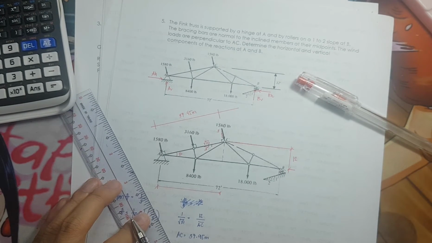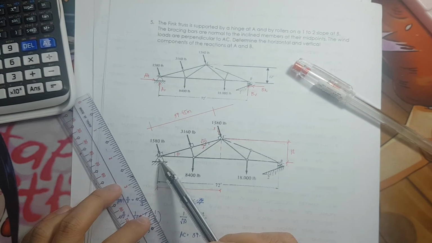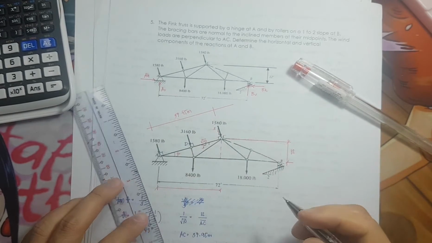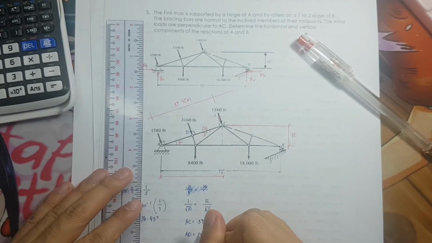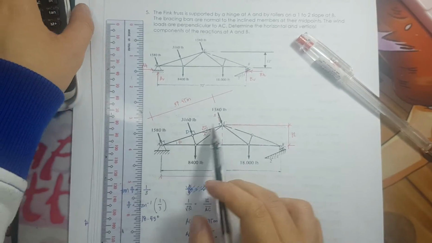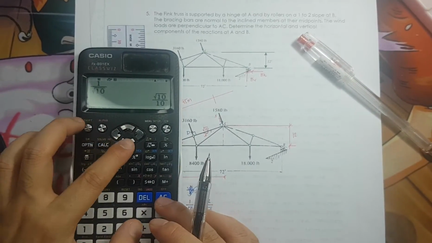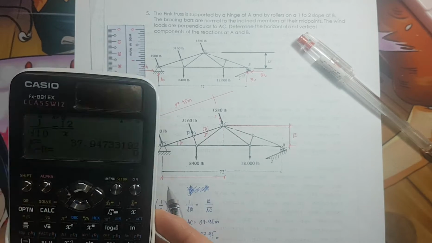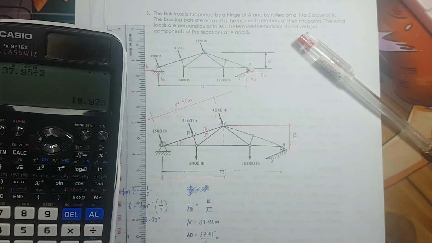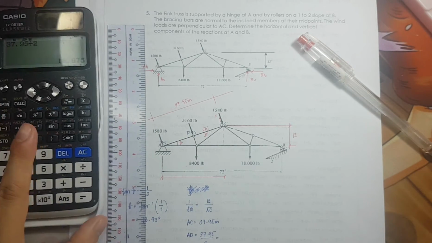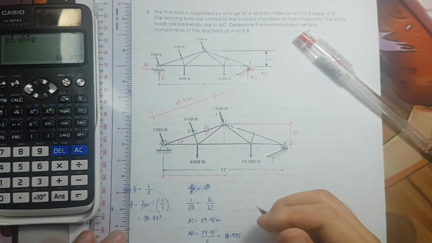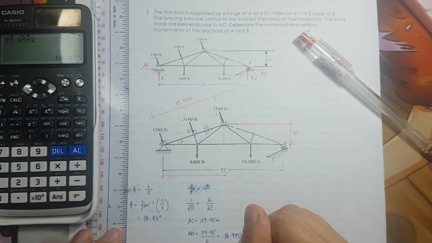So from point A up to this point, sabihin natin that is point D. Okay, so A to D is equivalent to 37.95 over 2. We have the answer here, 37.95 divided by 2, 18.975. Let's use 18.975.